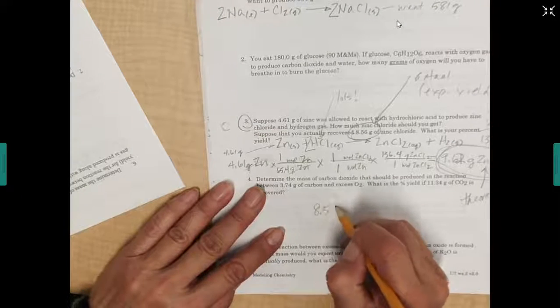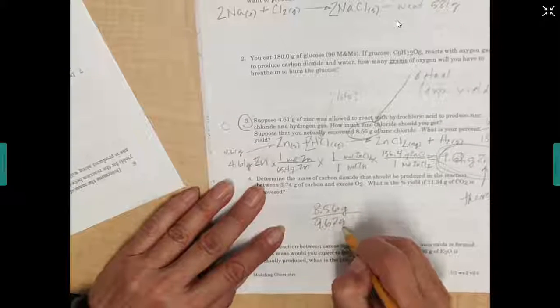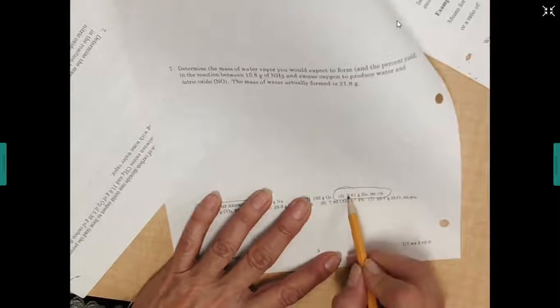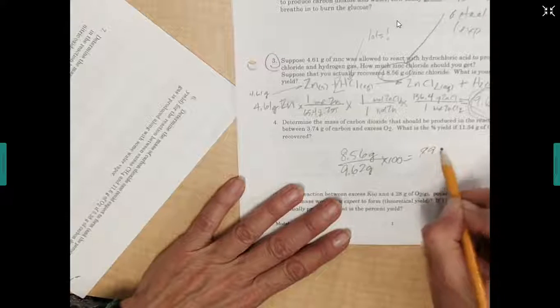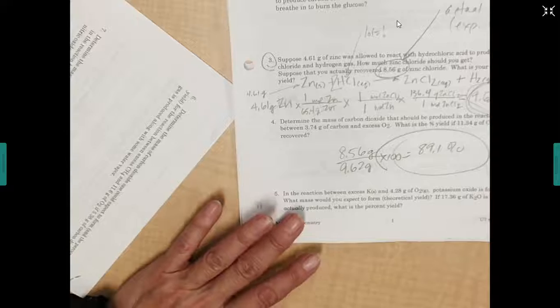So it's a simple calculation, 8.56 grams divided by 9.62 grams times 100. And the answer for number 3, on the answer sheet it says, well, we got the grams right, 9.61 grams of zinc chloride, and that should be 89.1% yield. Hot dog, there it is. What a master planner I am on the timing angle here.